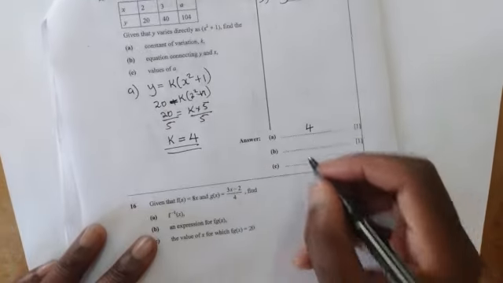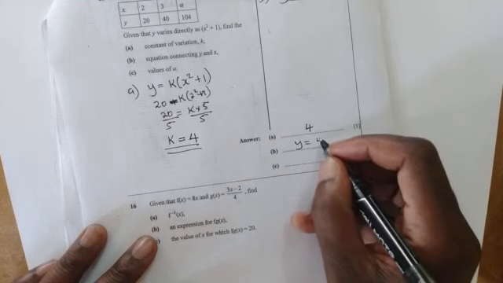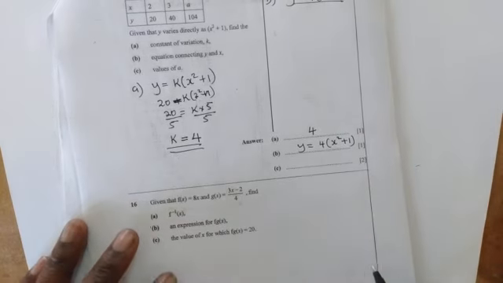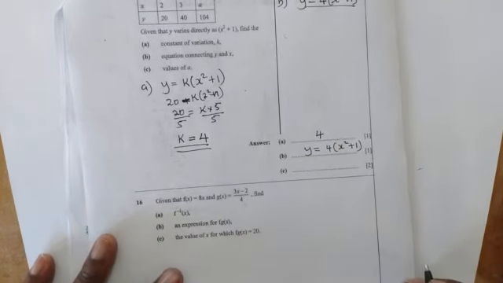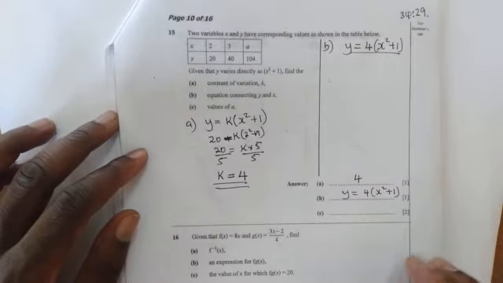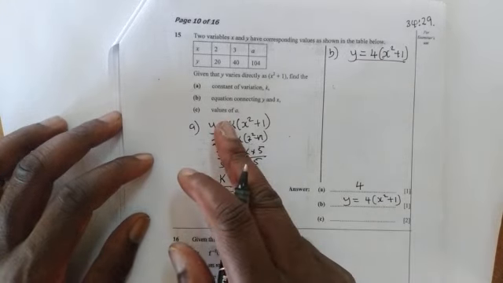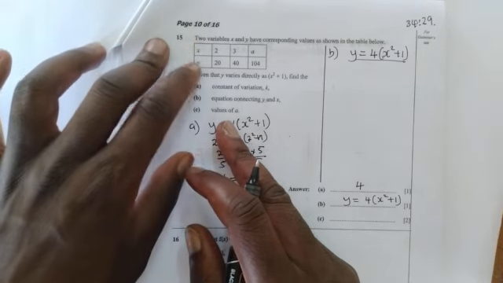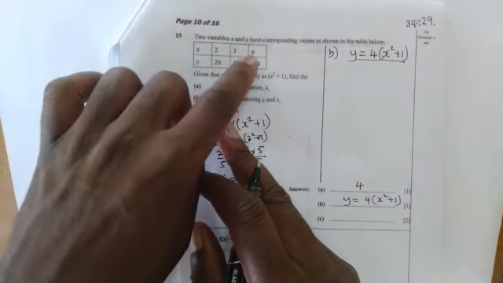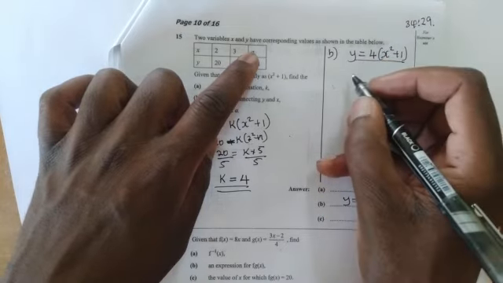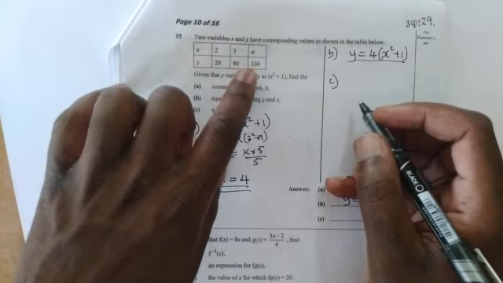So here we have y equals 4 times x squared plus 1. That is what we are going to get. Then from there, we go to the last one. C, find the value of a. So when we look at the table, a is coming from which coordinate, x or y? A is coming from x. So meaning a is taking this position. So in C, a is going to take this position.